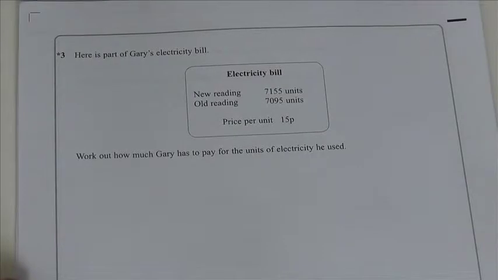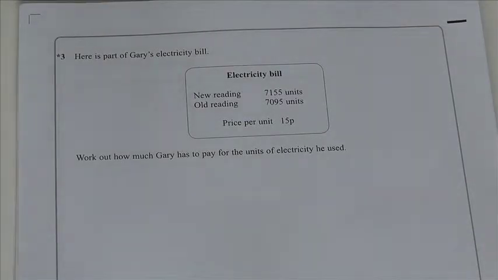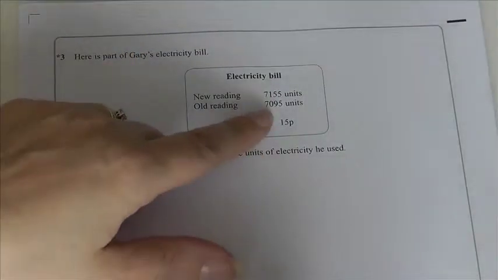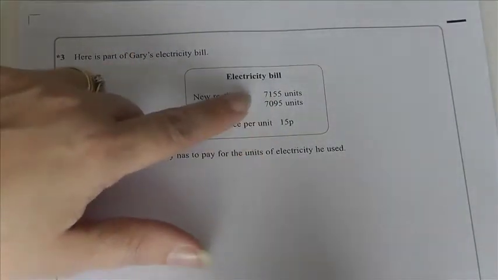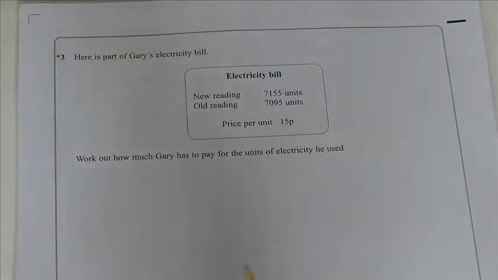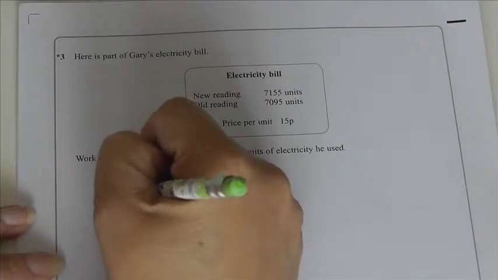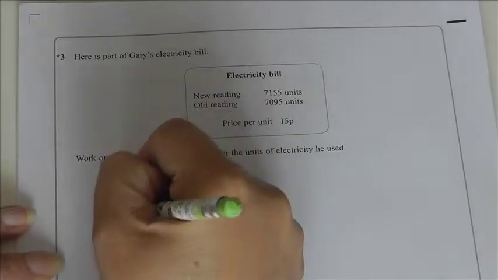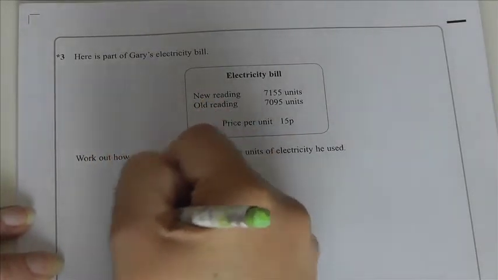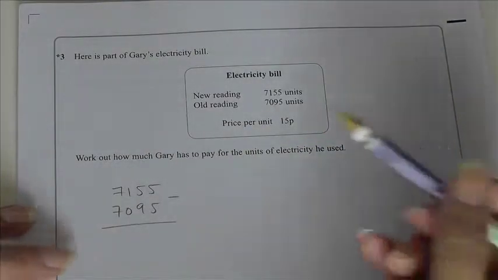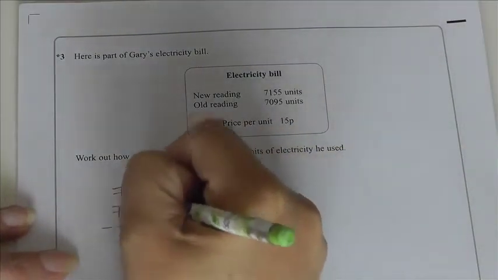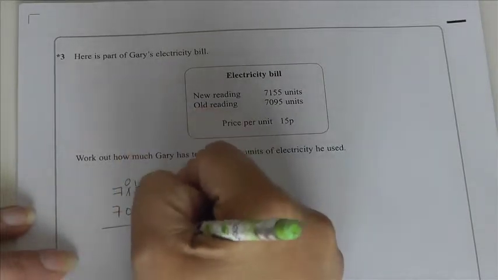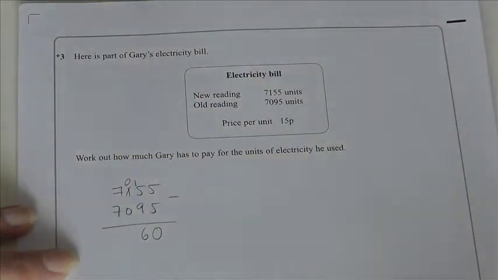Okay, question 3 was answered quite badly, and I think it's because you don't know how electricity bills work. So this was the reading when he last paid a bill, and this is his new reading. So the first thing you need to do is work out how much electricity he has used between, and you do that by subtracting 7,095 from 7,155. And your answer is 60. So he's used 60 units.